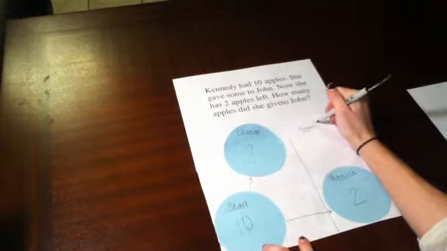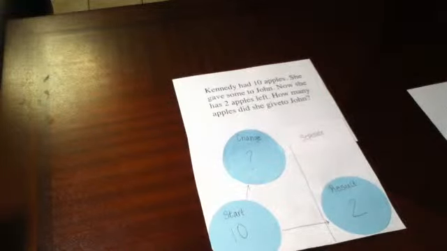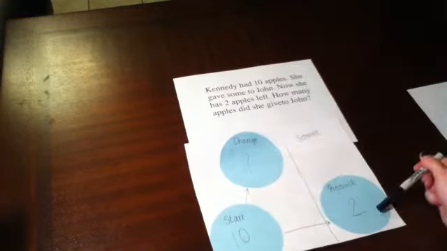separate problem. We know that it's a separate problem because she is giving away. She's giving away some apples. And separate problems are commonly known as take away or take from problems, in which part of the quantity is physically being removed or taken away. And we can see that 10 is being changed. Part of it is given away to give us 2.